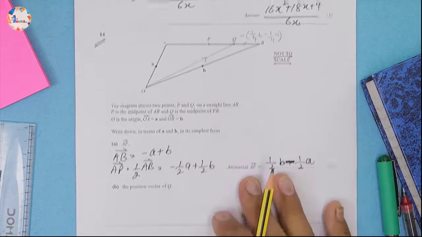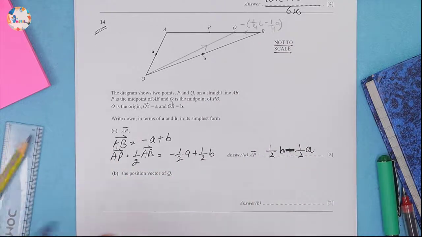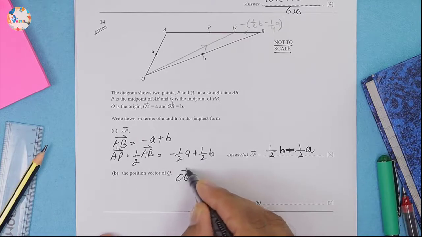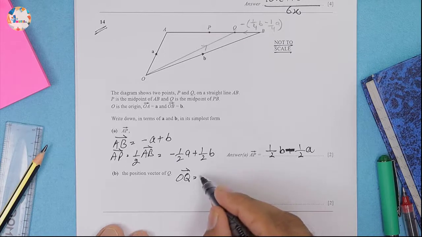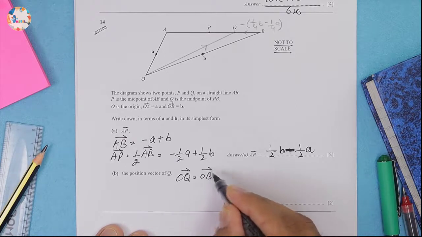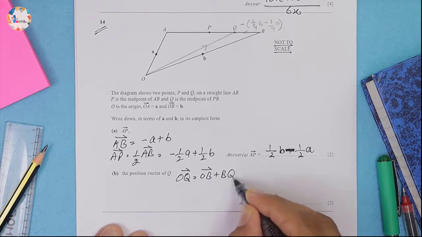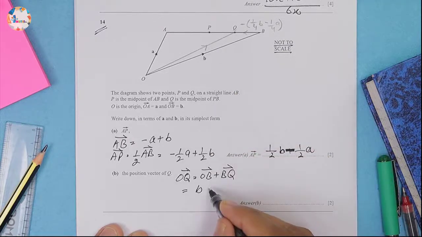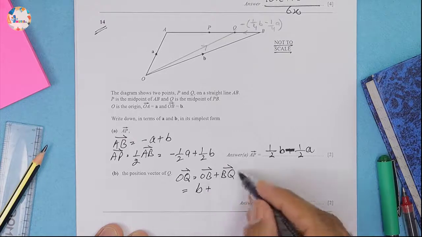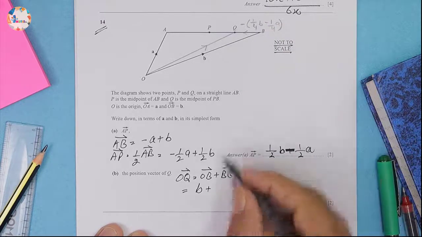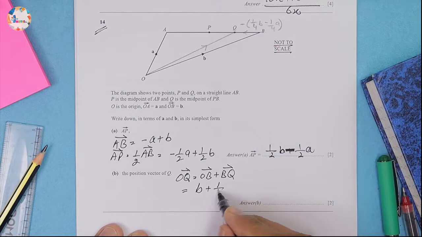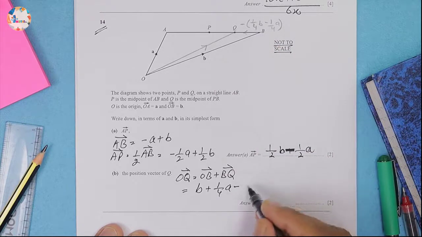So we can write here OQ is equal to OB plus BQ, and OB is equal to b. So we write b plus BQ is this one. So minus, we will multiply inside. So we'll get 1 by 4a and minus 1 by 4b.